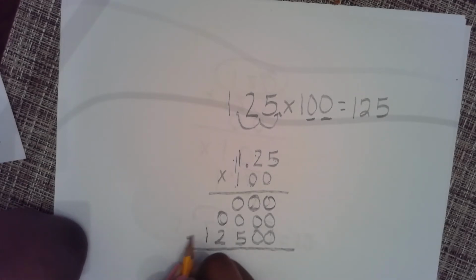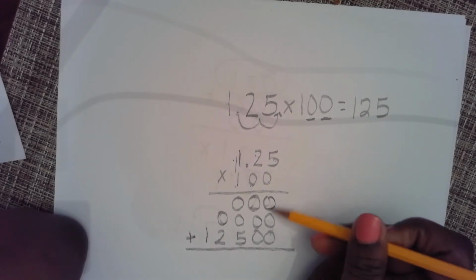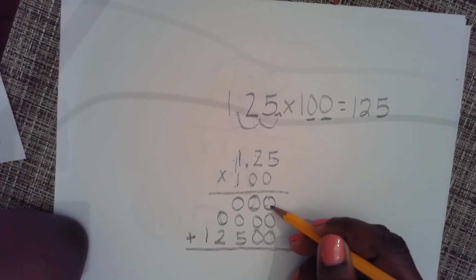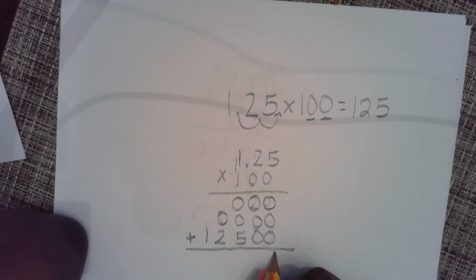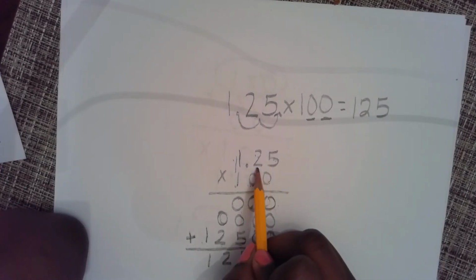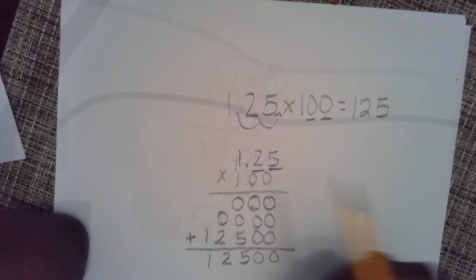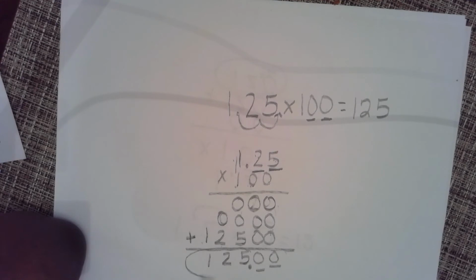Now that I have multiplied, aligned, and placed my placeholders: 0 plus 0 plus 0, we know that is 0. Same here. 0 plus 0 plus 5 is 5. 0 plus 2, 2. And then bring down your 1. How many digits are behind my decimal? I have 1, 2. So my answer needs to have 2 digits behind the decimal as well. So we see that we get to 125 with either method that we use.